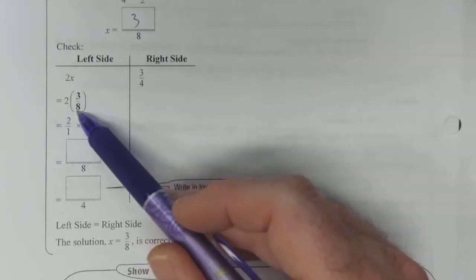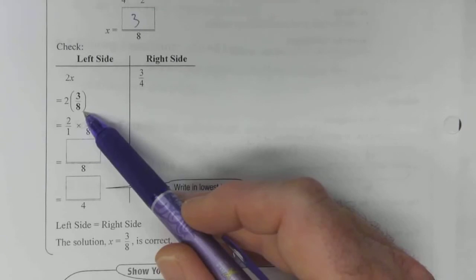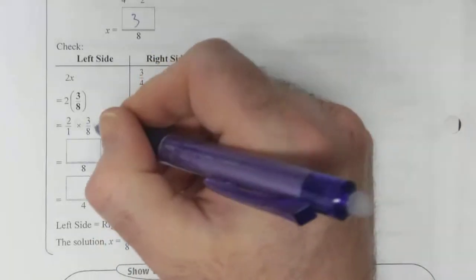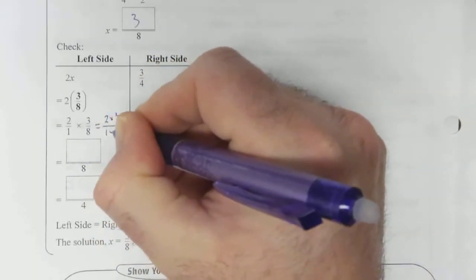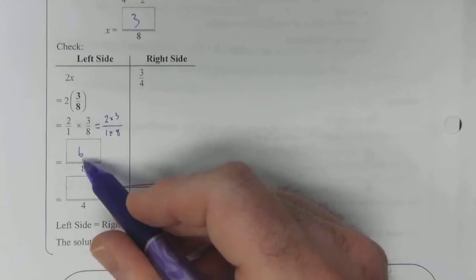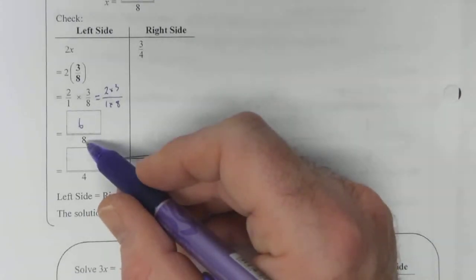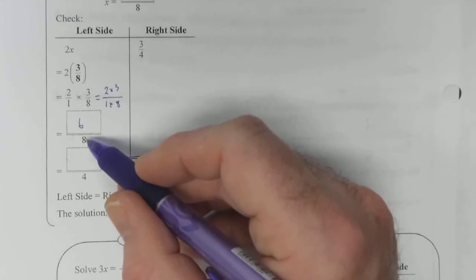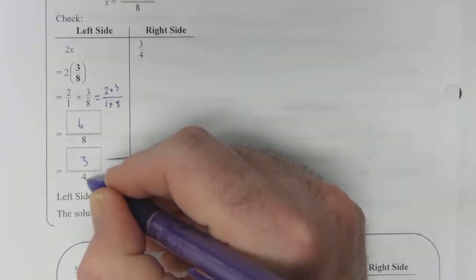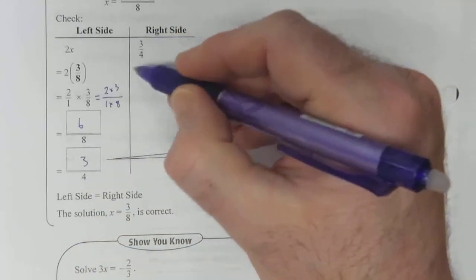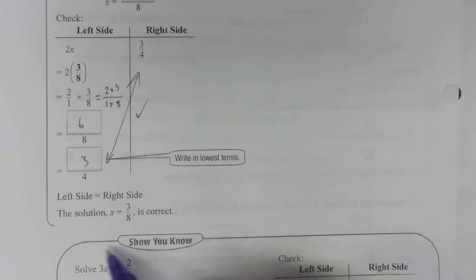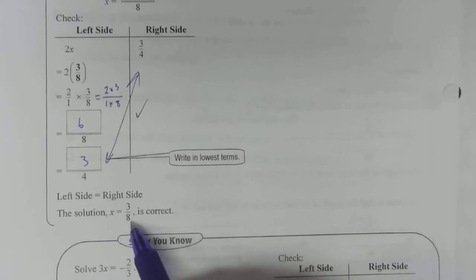So then 2x becomes 2 times 3/8. That's like saying 2 over 1 times 3/8. So that's the same as 2 times 3 over 1 times 8. 2 times 3 is 6. 1 times 8 is 8. So this becomes 6 over 8. If you reduce that to lowest terms, these are both even numbers, so you can divide the top and bottom by 2. 6 divided by 2 is 3. 8 divided by 2 is 4. Oh look, 3/4 on the left, 3/4 on the right. They are actually equal. So we've confirmed left side equals right side, that our solution of x equals 3/8 is correct.